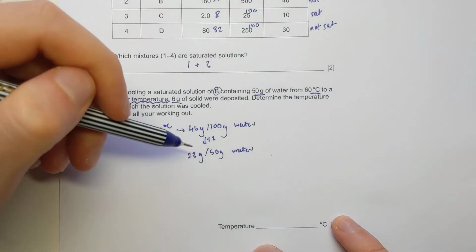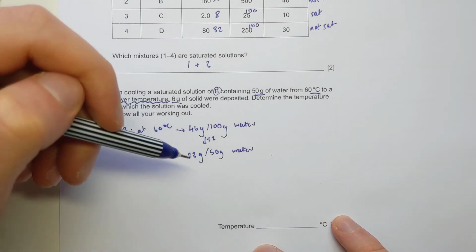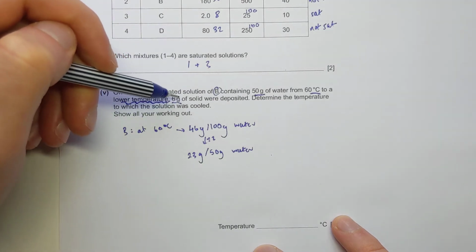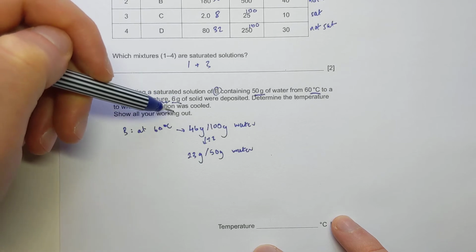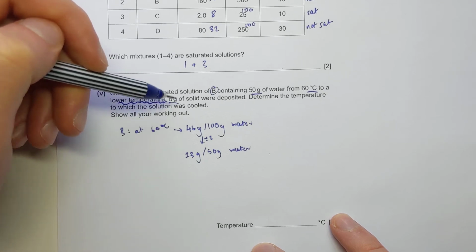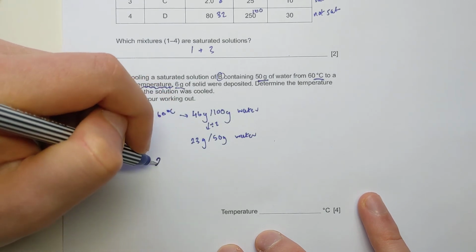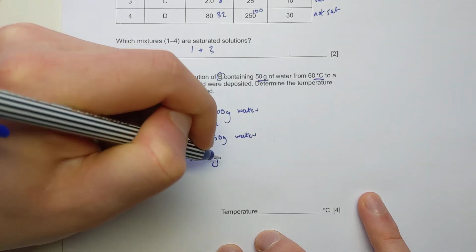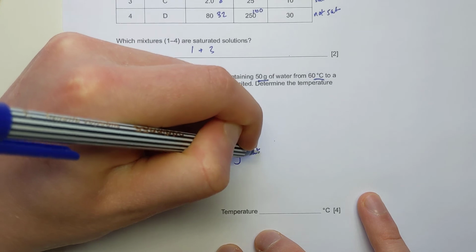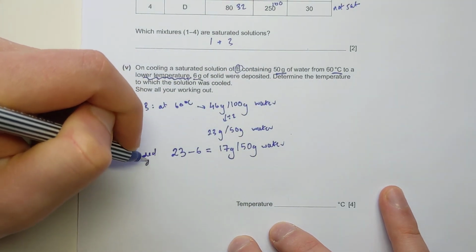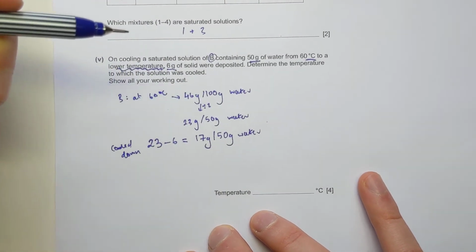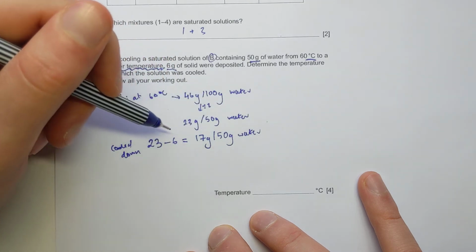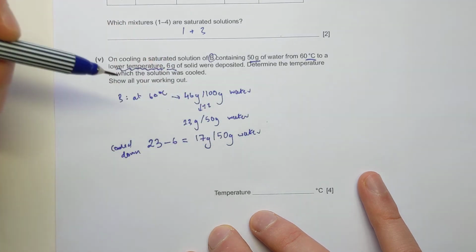So now looking back to the question, I've got a solution. It's saturated, so therefore it's containing 23 grams of the solid in 50 grams of water. I've cooled it down and 6 grams were deposited. So the implication of that is most of B is still dissolved, but some of it's dropped out to the bottom. So if it did have 23 and I've lost 6 grams of it because it's deposited, the amount that's still in the solution must be 17 grams in that 50 grams of water, and that's when we've cooled down to this lower temperature. So the solubility at that temperature must be 17 grams per 50 grams of water, because that's the maximum it can hold, because it's dropped out that 6 grams, it can't hold anymore, and that's what's left behind.